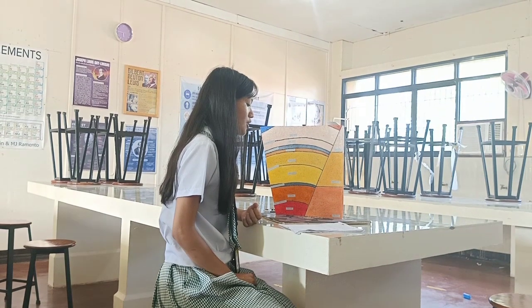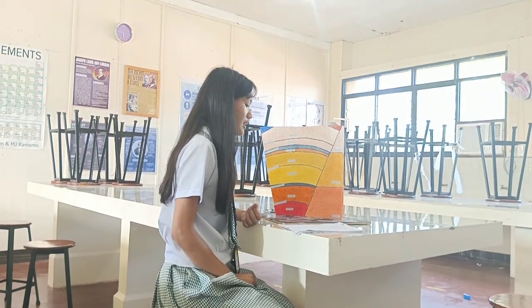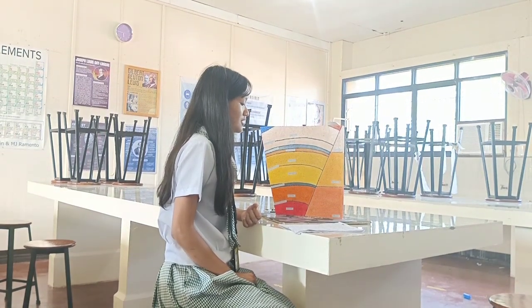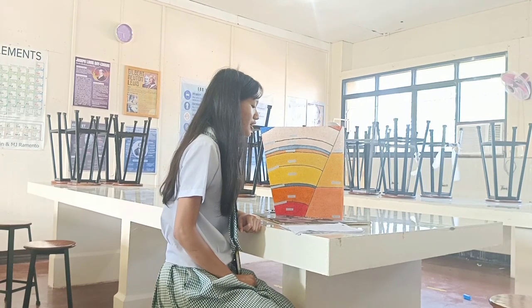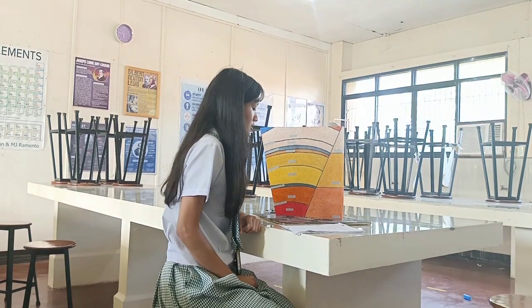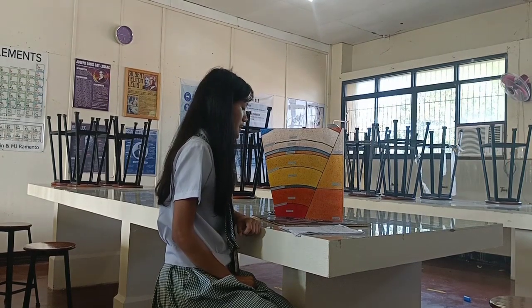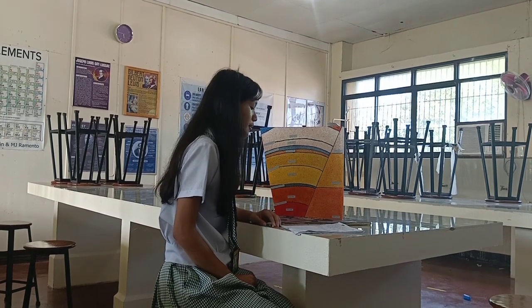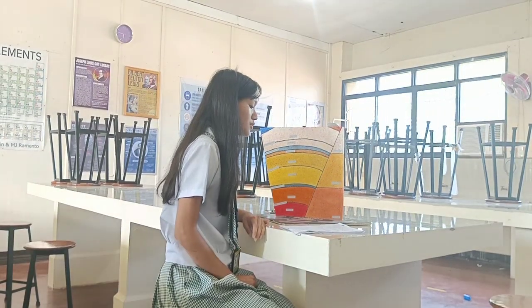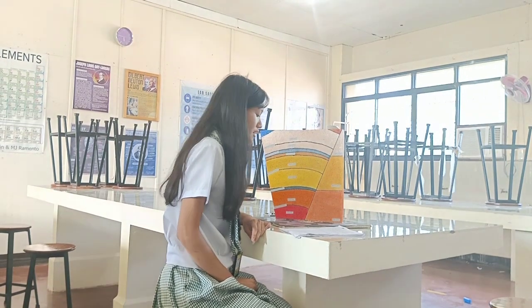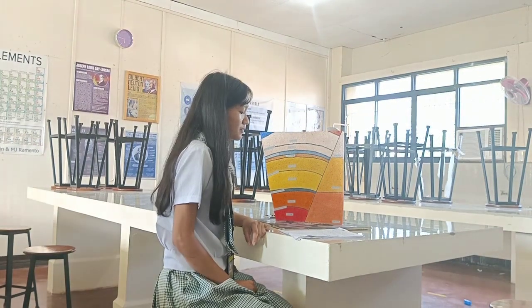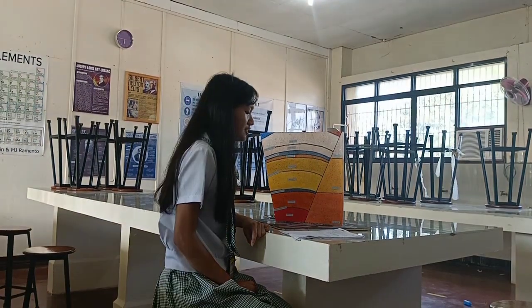The mantle is a semi-solid, rocky, and very hot layer, measuring about 2,900 kilometers thick. It makes up 80% of the Earth. It is divided into two, the upper and the lower mantle. The upper mantle's temperature goes up to 900 degrees Celsius, and the lower mantle up to 3,900 degrees Celsius.